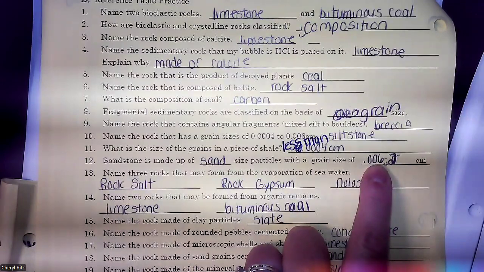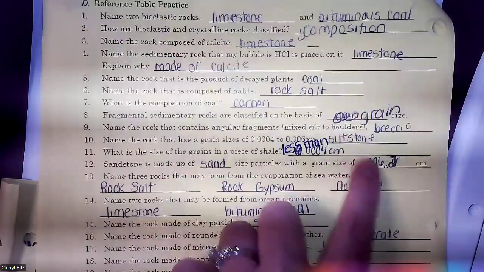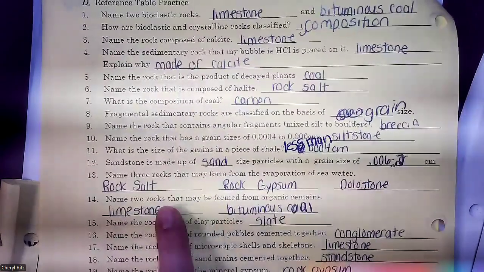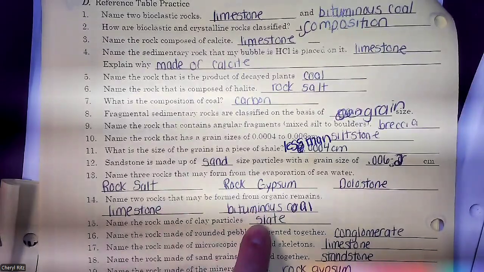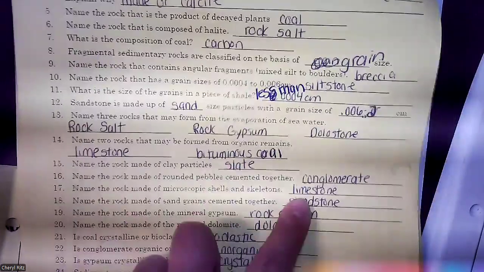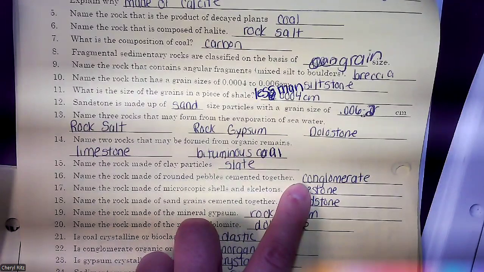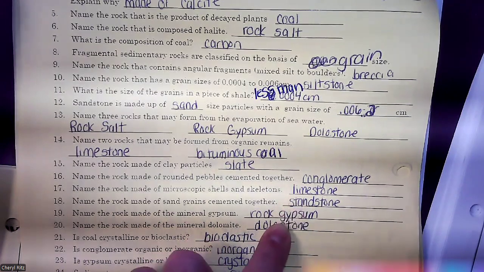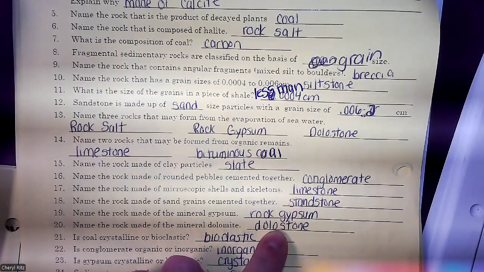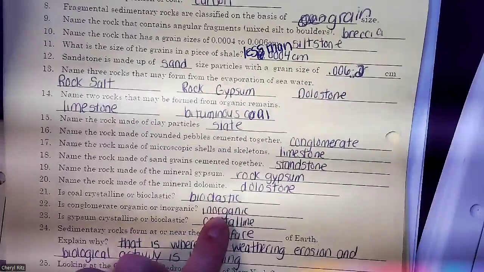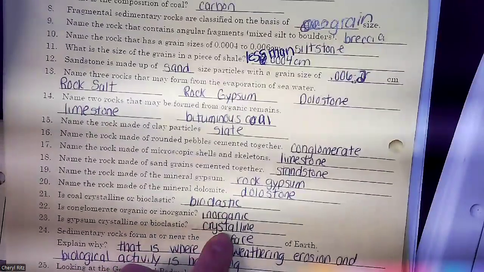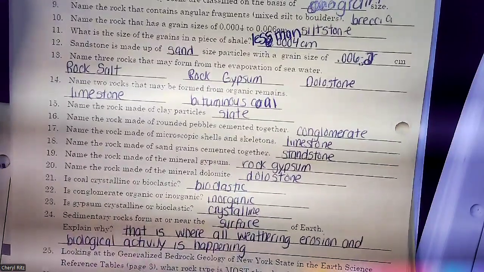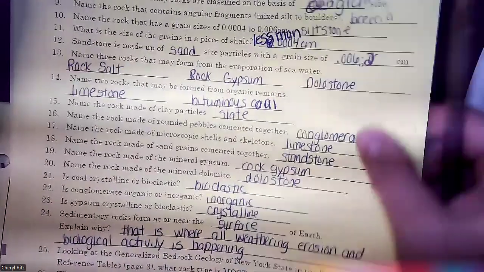Where are we? So we've got 0.006 to 0.2, or sand, and 0.006 to 0.2 rock salt, rock gypsum, dolostone, limestone, and bituminous coal. 15 is slate. 16 conglomerate, 17 limestone, 18 sandstone, 19 gypsum, rock gypsum. 20 is dolostone, 21 bioclastic, 22 inorganic, 23 crystalline. 24, they're found on the surface because that's where all the weathering, erosion, and biological activity happen.